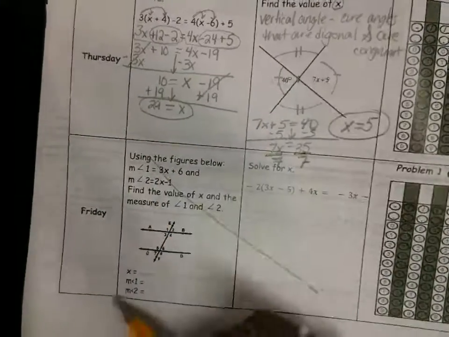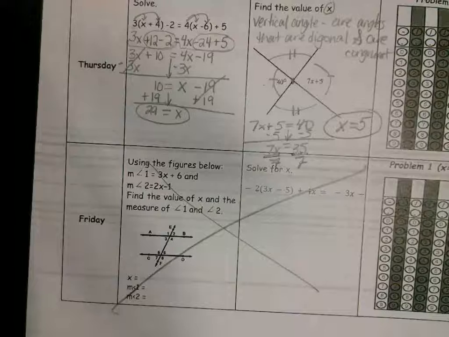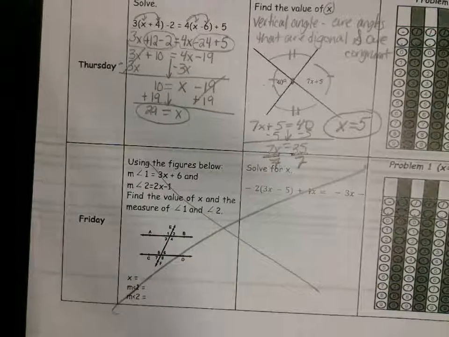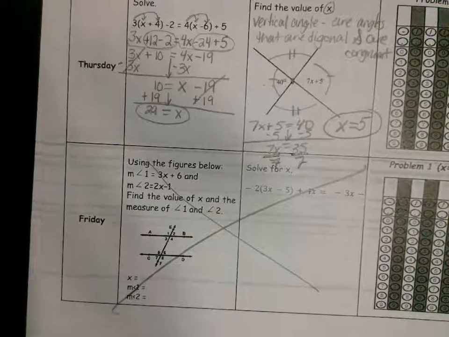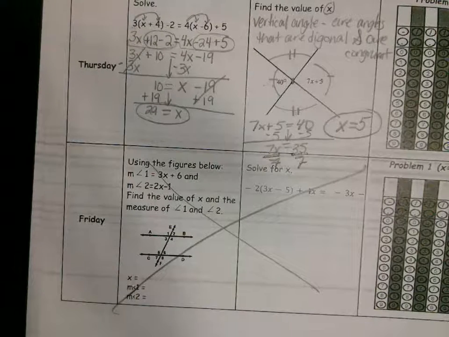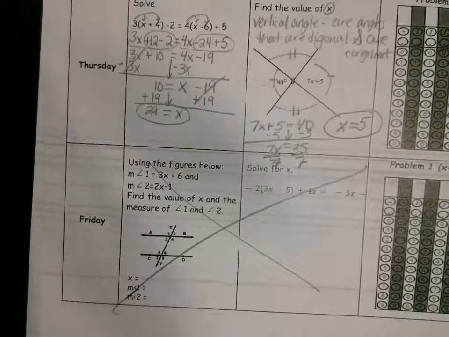Mark out Friday. Any questions? Why are we not doing Friday? Because we always have a quiz on Friday, and that takes up time. So I want to give you as much time as possible to work on your quiz. What's that question?